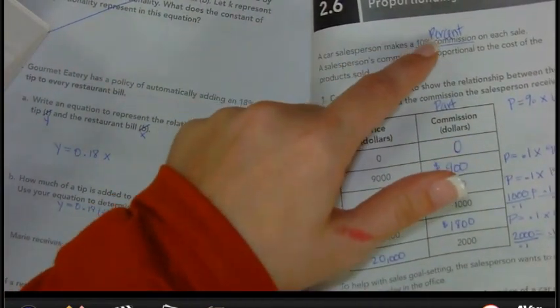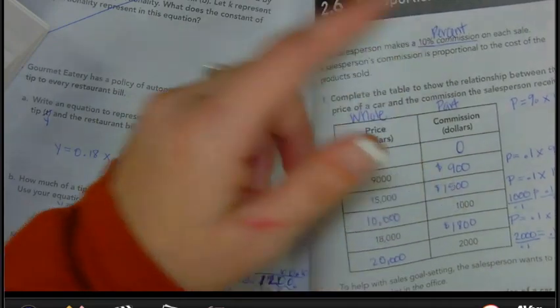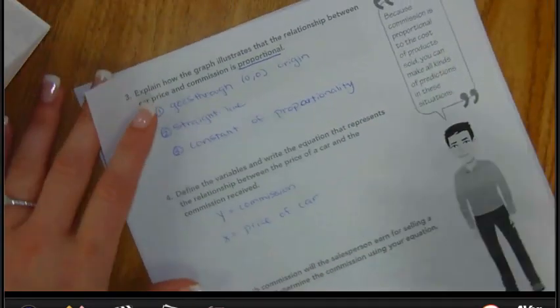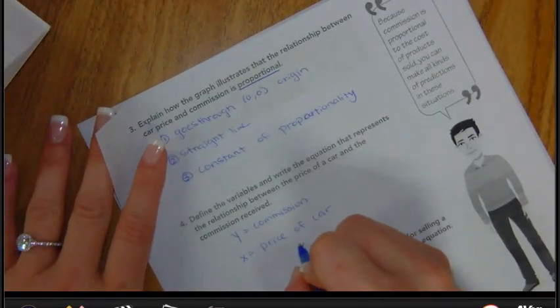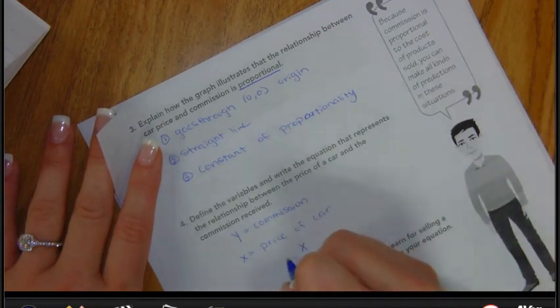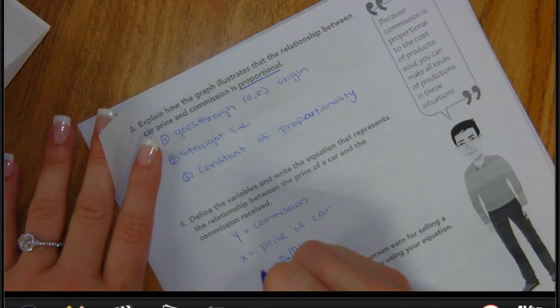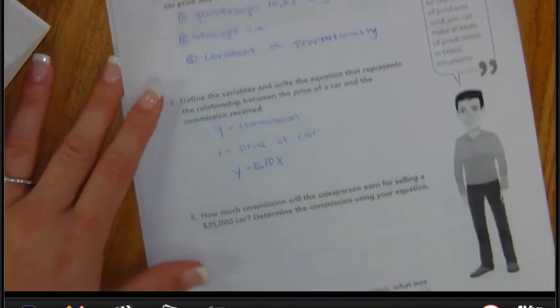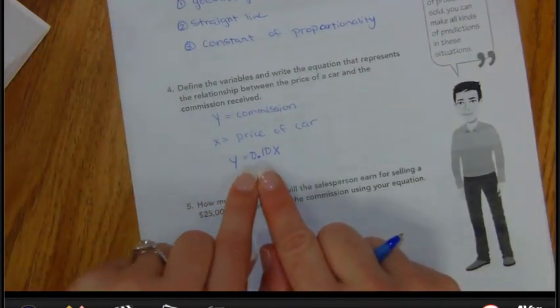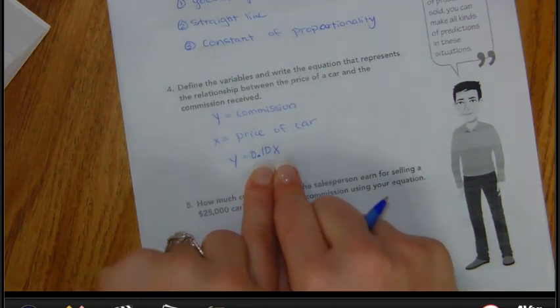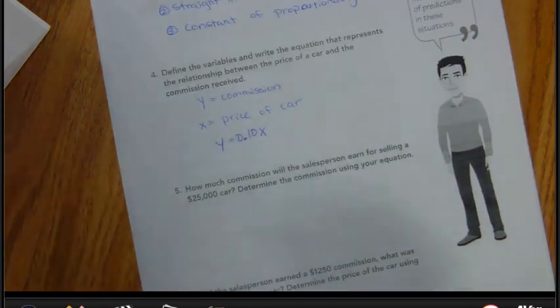I multiplied it by what? My percent as a decimal, right? By 0.10. So if I didn't know the price of my car and I said it was X, I'm going to multiply that number by 0.10, and this gets me my commissions. So my commissions is equal to 0.10 times the price of my car, X.